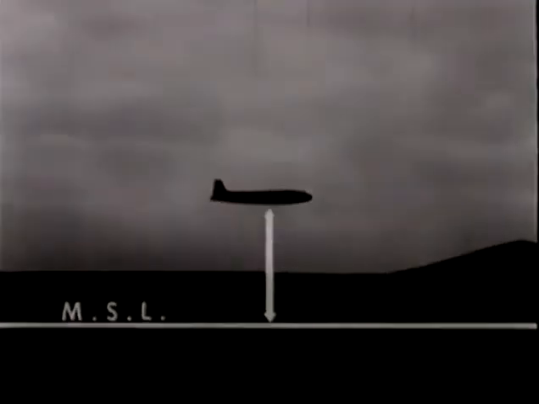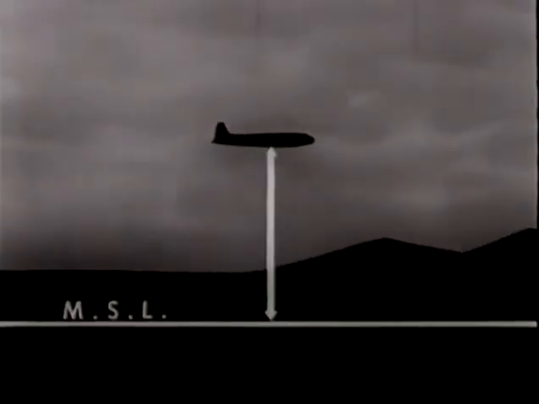Now we are ready to follow our flight. At first, the pilot refers to his QNH altimeter and reads altitude.